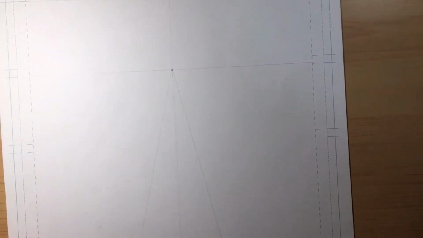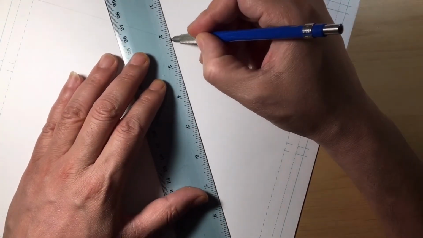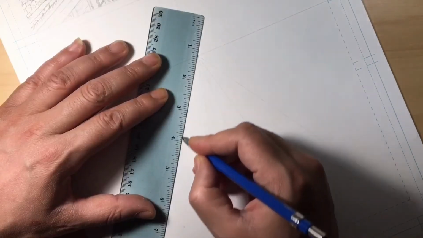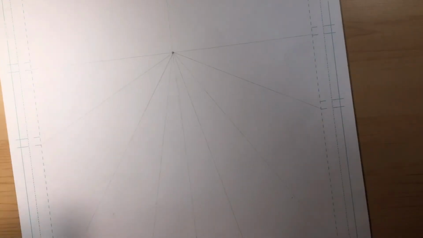Okay, so we're going to keep doing this on both sides, all these diagonal lines, till we get to the very edge of the page. It'll be all over the panel. Go ahead and speed that up for you so it's not too boring.